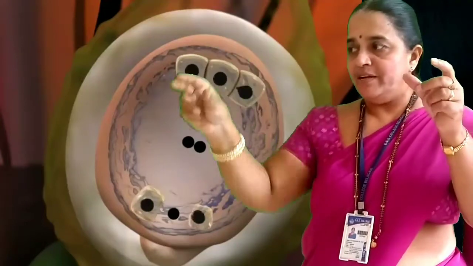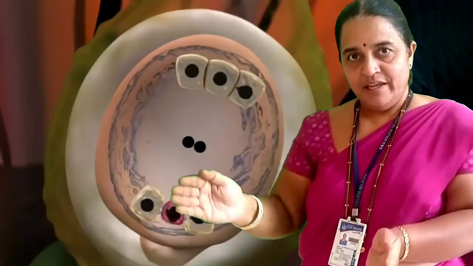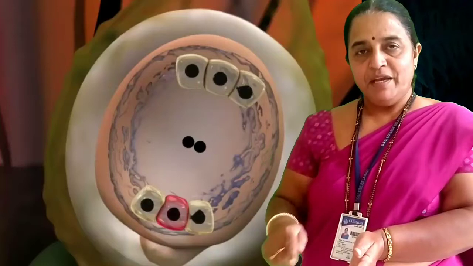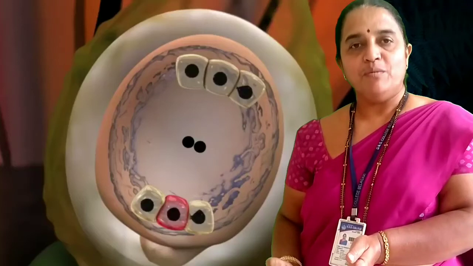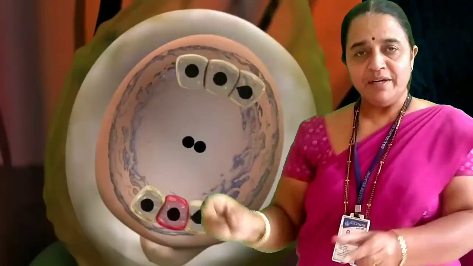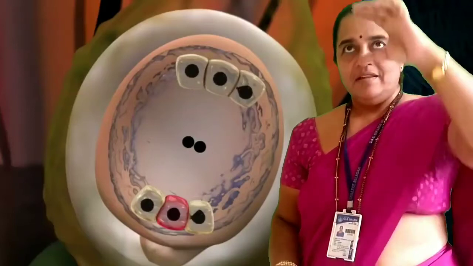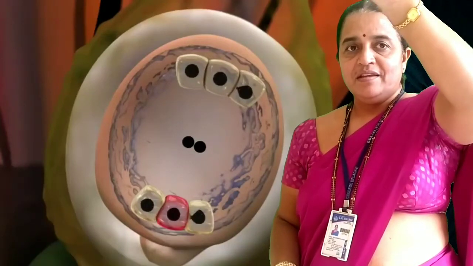Now these 2 integuments around the embryo sac or megaspore will leave an aperture known as micropyle. So 2 integuments, micropyle, this is the base called chalaza, the junction where the stalk of the ovule meets the ovule body. Now the ovule is megasporangium. Inside megasporangium there is a megaspore known as embryo sac.